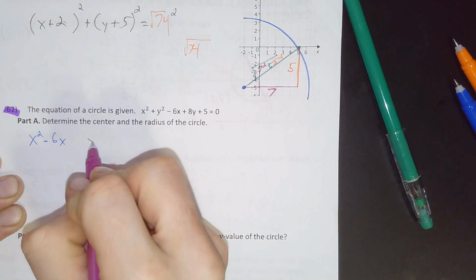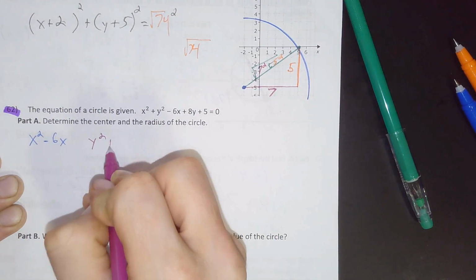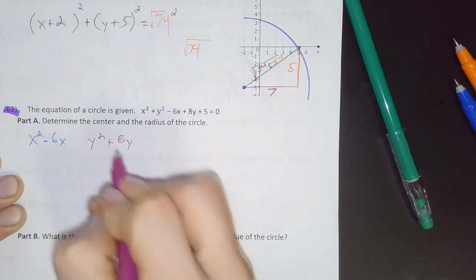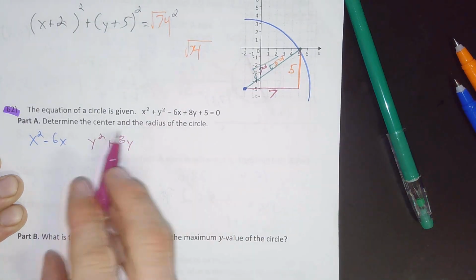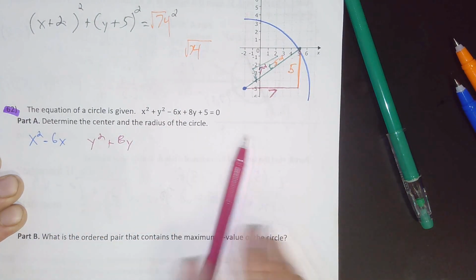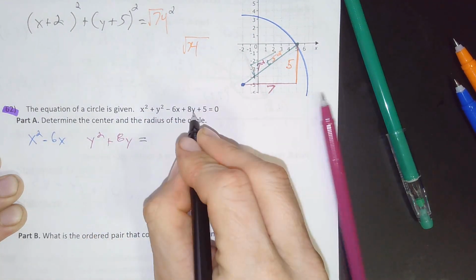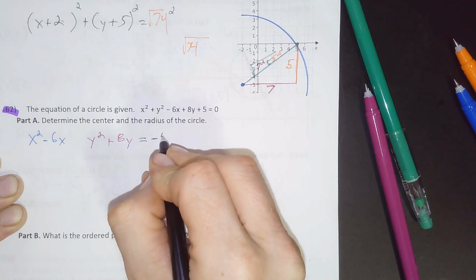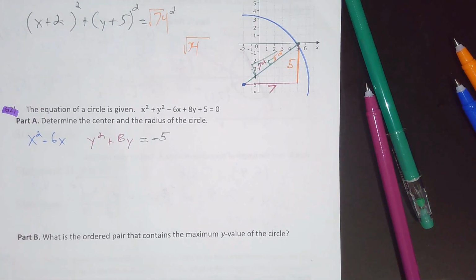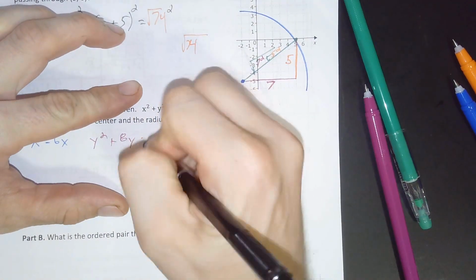We have y squared plus 8y. So I'm just taking these and putting them in a different order. Right, and then I'm going to have this equal our constant on the other side, which is negative 5. Whoops, I probably should leave myself some more space to complete the y.